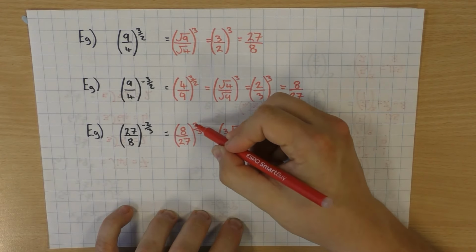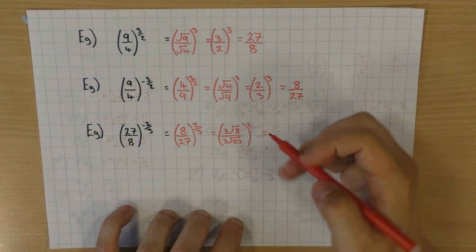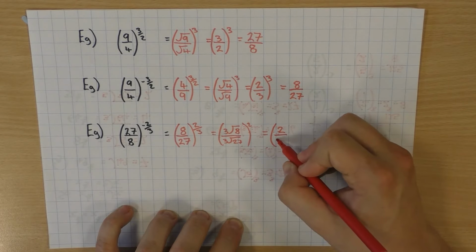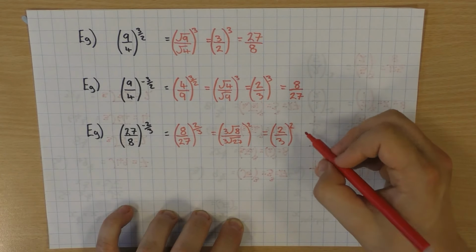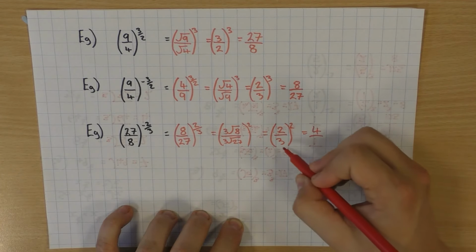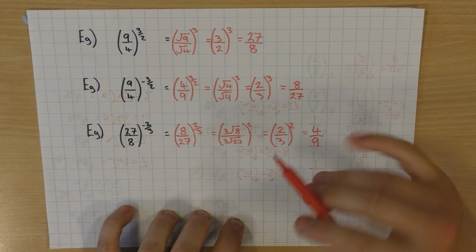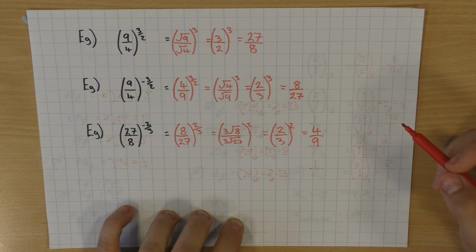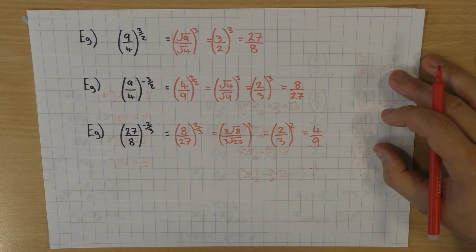And the top number there, the numerator, is a 2, so then I'm going to square it. Cube root of 8 is 2. Cube root of 27 is 3. And I've still got to square it. 2 squared is 4. 3 squared is 9. Okay, so take it step by step. If it's a minus, you flip it. If it's got a denominator, that's your root. If it's got a numerator, that's going to be what you need to do, like square it or cube it or so on and so forth.